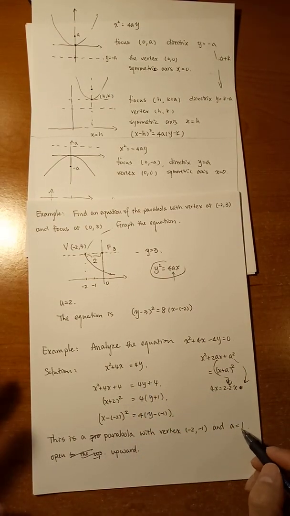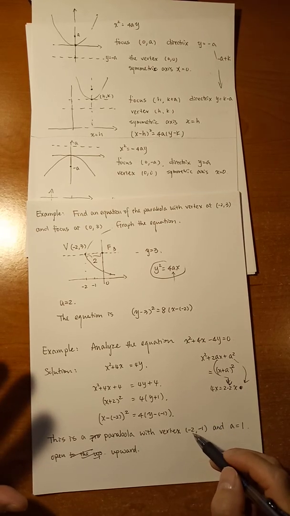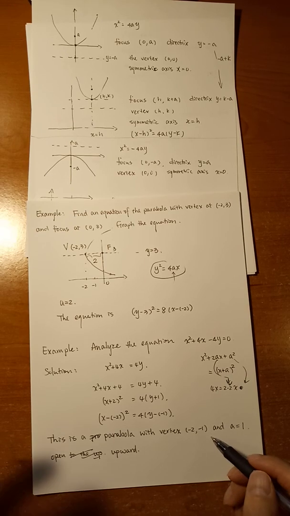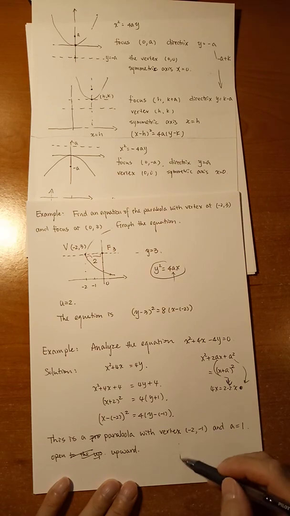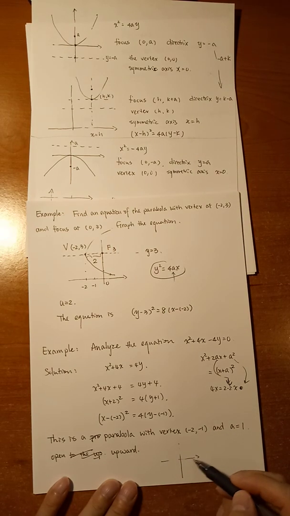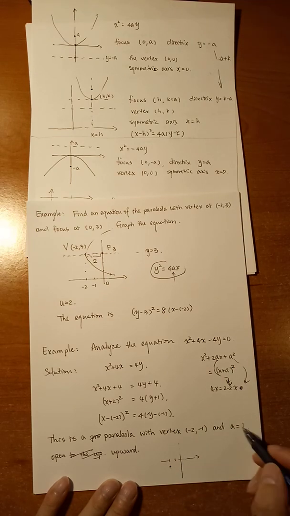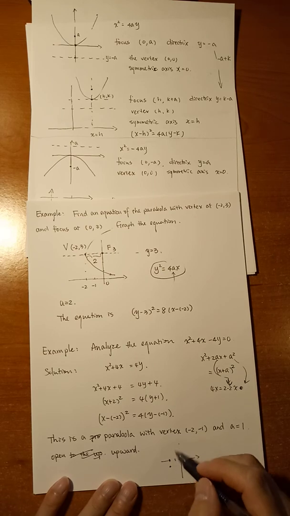Analyze: a is the distance between the vertex and the focus. You have the vertex -2, -1. A is 1, so the focus is also 1 up. Why do I say up?